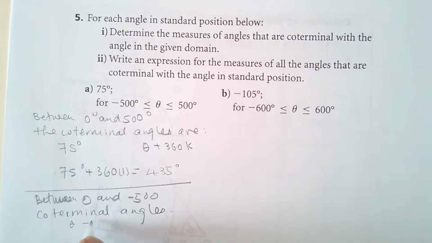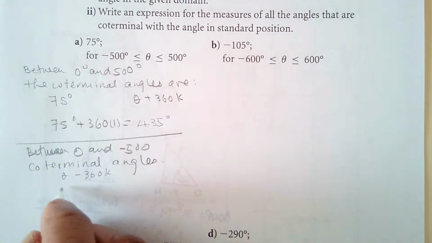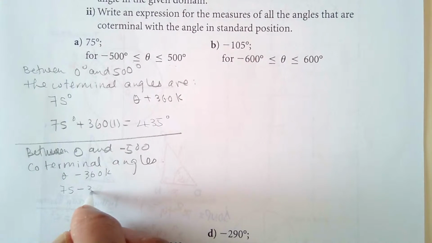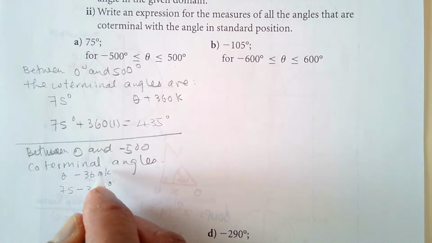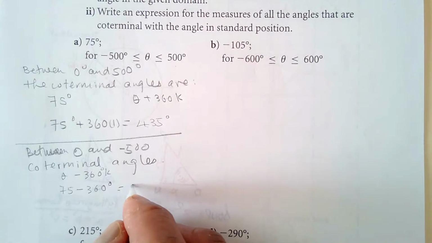Remember, it's theta minus 360k. So we have 75 minus 360 degrees. And what would that give us? Negative 285.